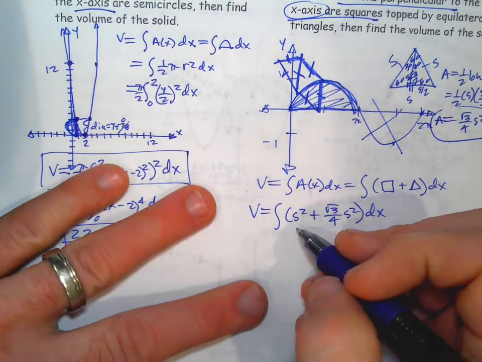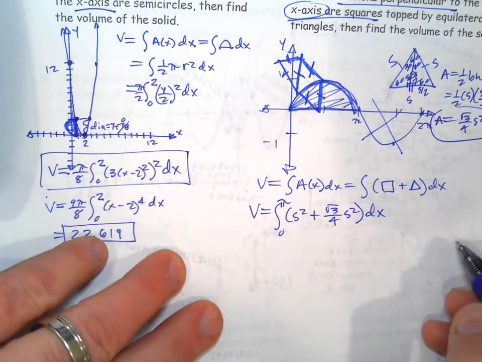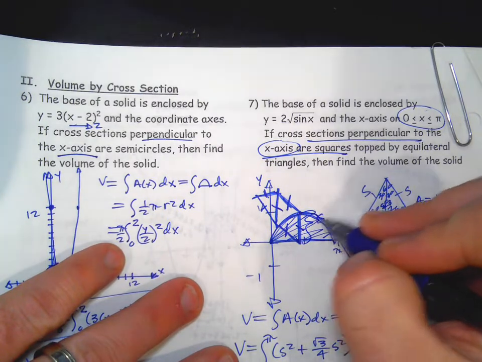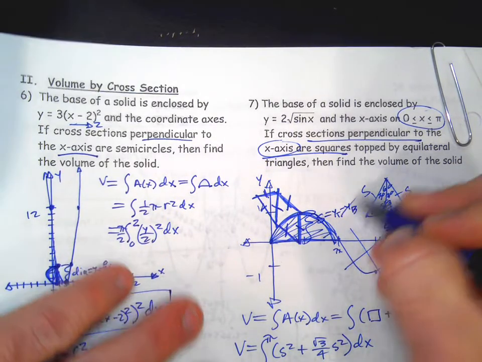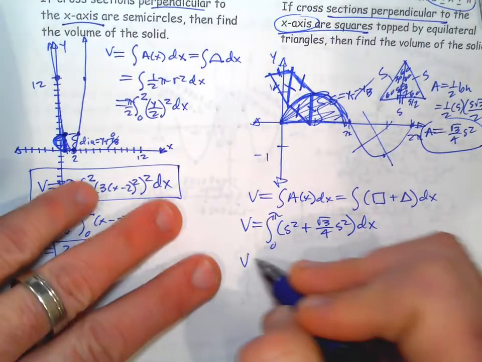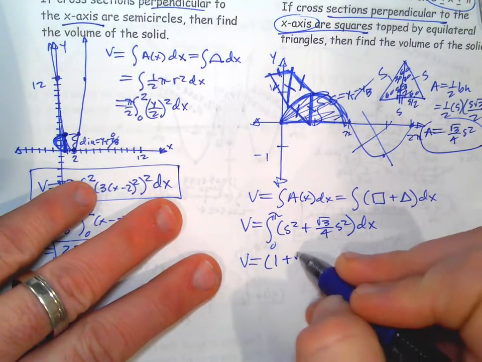Now, the limits are going to be 0 to pi. We do need to get the sides of the square and the triangle somehow in terms of, it's going to be y top minus y bottom. It's going to be the y values. We could also factor the 1 plus root 3 over 4 out.